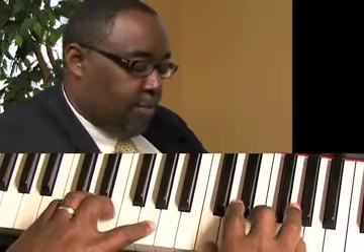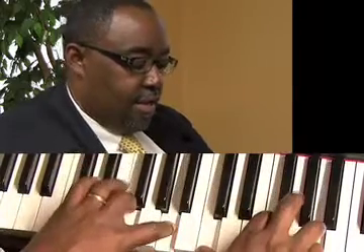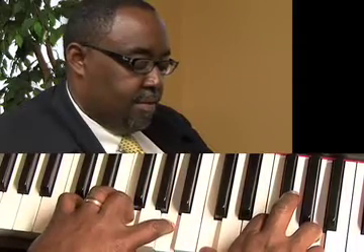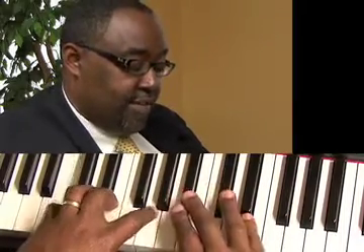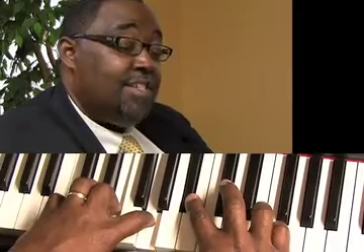So if I wanted to go from C to F, I could do this. So as soon as I put that B flat, as soon as I build a dominant chord on C, as soon as I make that alteration and lower that 7th, I am now temporarily in the key of F.